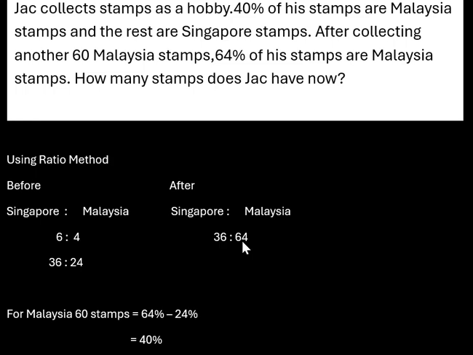Okay, so for this type of question, since we know that the Singapore stamps don't change, we will make these two numbers the same. So the Singapore, one is now 6, the other is 36. So what I did was I took 6 multiplied by 6 to give you 36, and 4 multiplied by 6 to give you 24. Same thing, now you see the after is that 64 is Malaysia, then 24 is Malaysia here. So the change is actually 64 minus 24, which is 40%, contributed by this additional 60 Malaysia stamps.